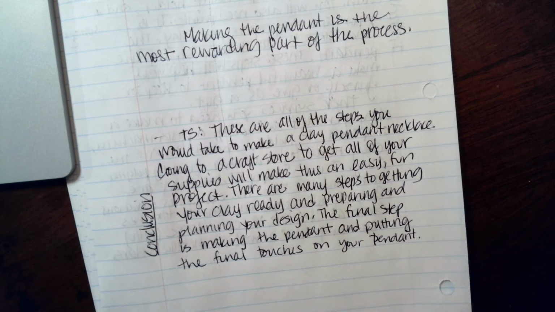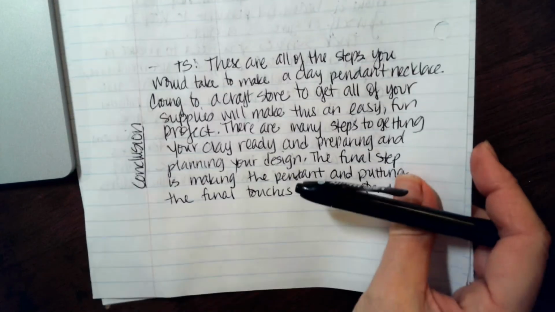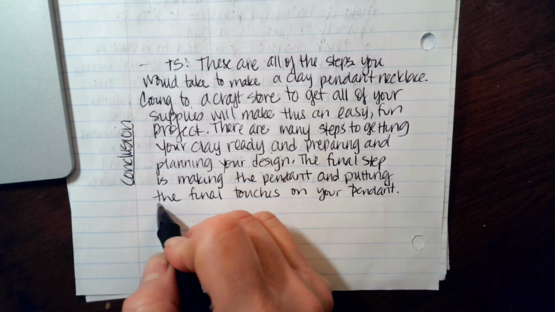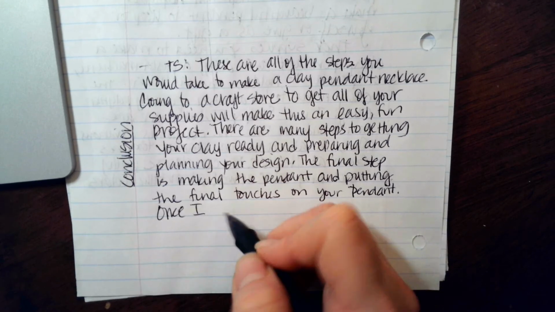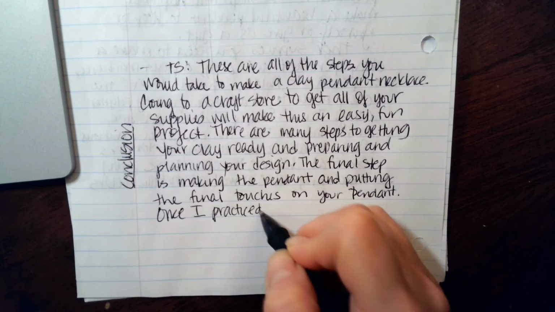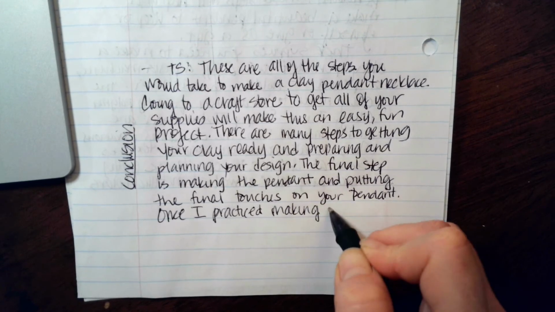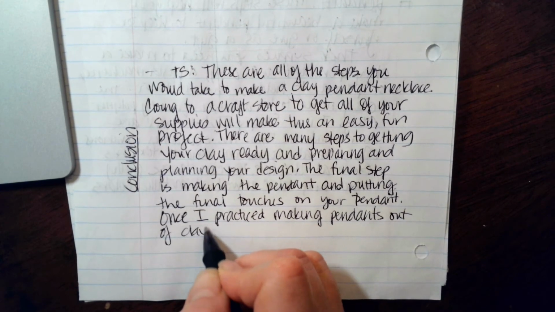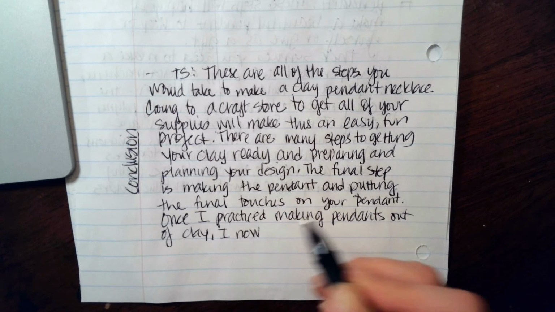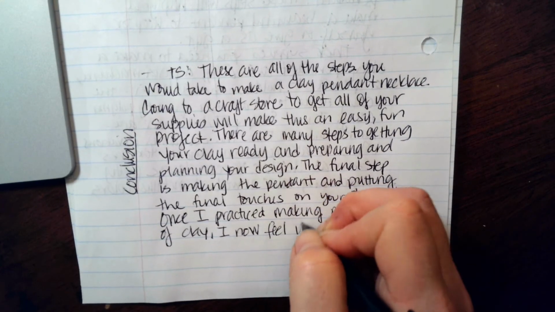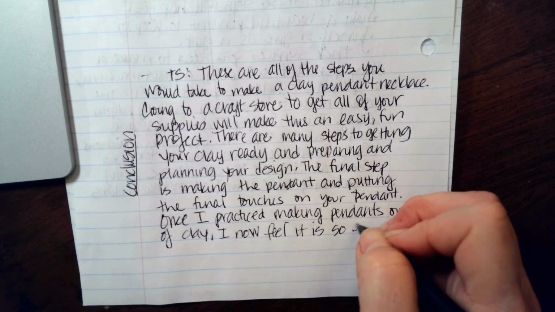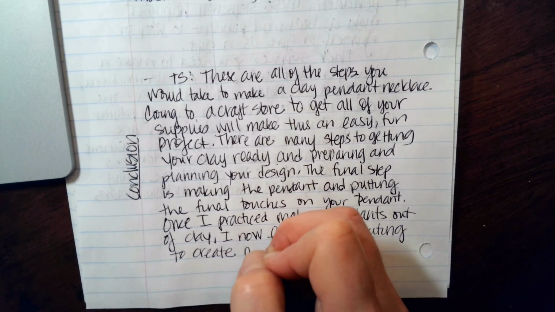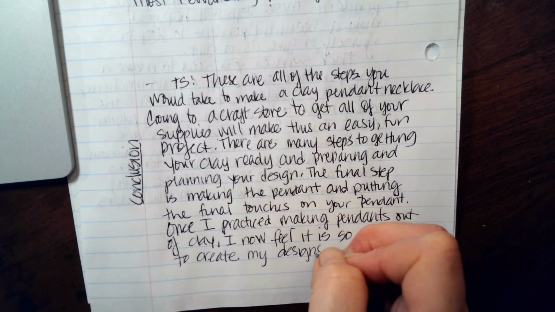Now we have a conclusion sentence that's going to kind of sum up everything, and I'm going to say something like, once I practiced making pendants out of clay, I now feel it is so exciting to create my designs, or something, just a final goodbye sentence.